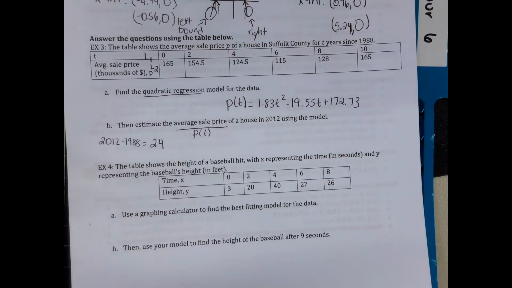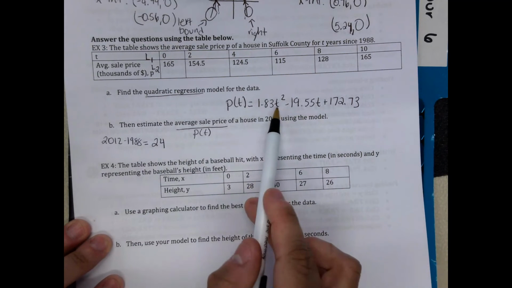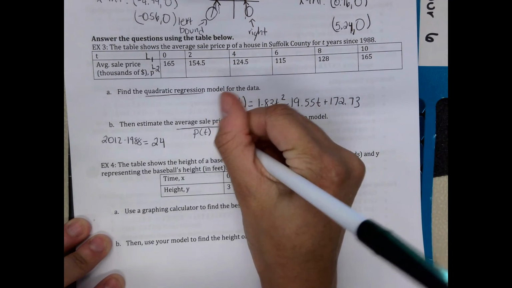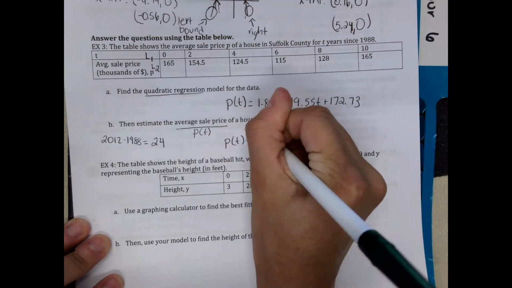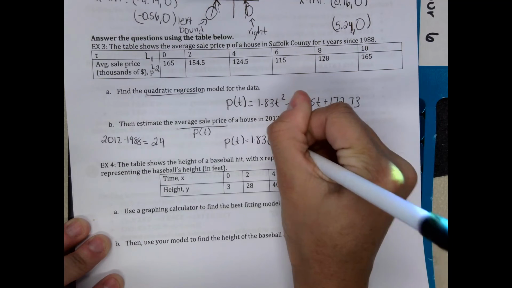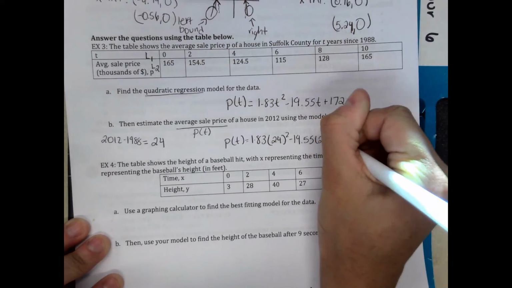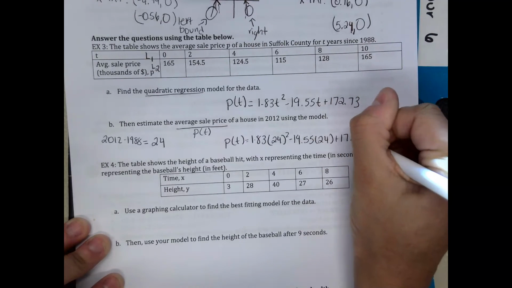Okay, so now we're going to take 24 and plug it in for every place we see t in our model. So we have P of t equals 1.83 times 24 squared. And this is where you really just plug it into your calculator. And then minus 19.55 times 24, plus 172.73.